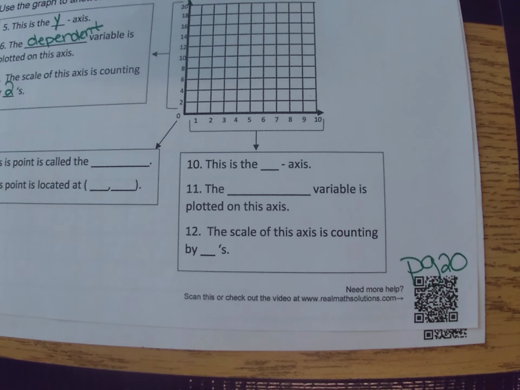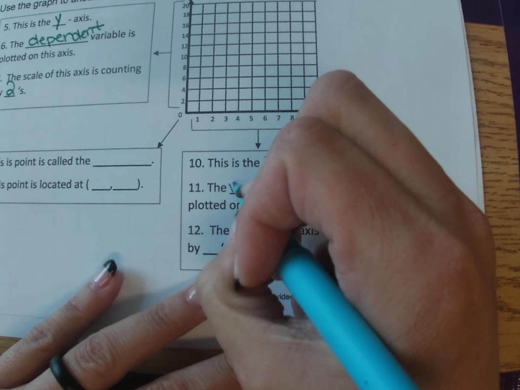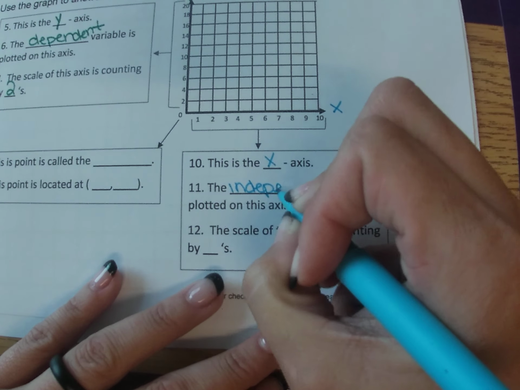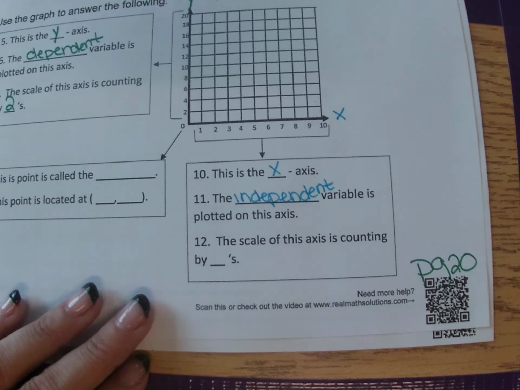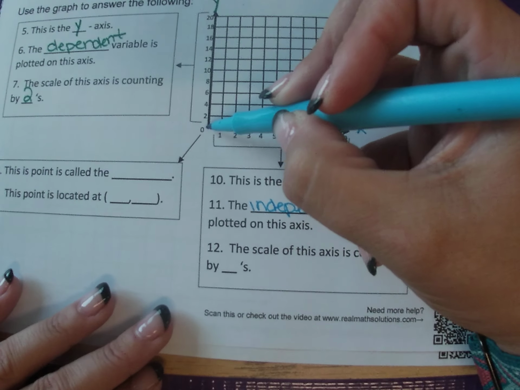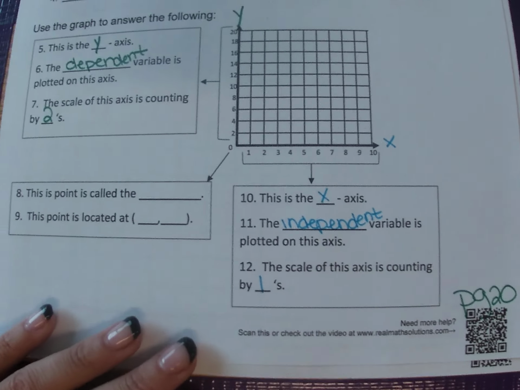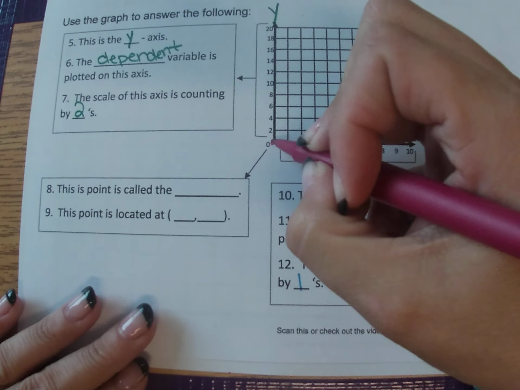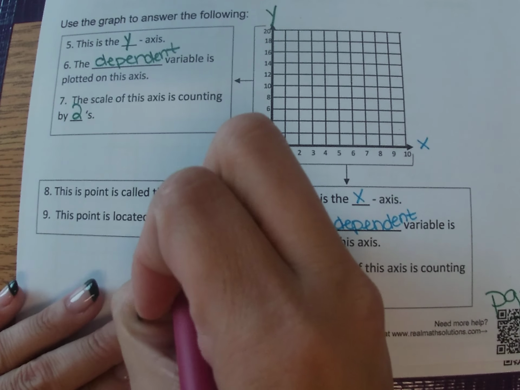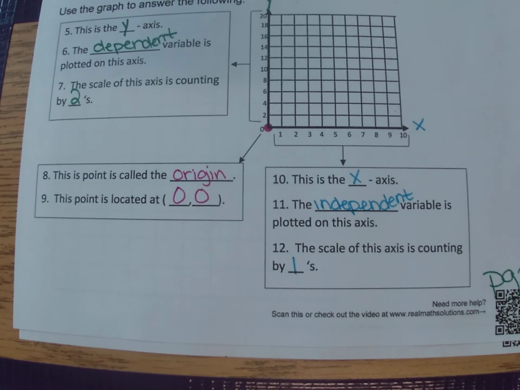I'm going to skip 8 and 9 for a second. I'm going to come back to that. The horizontal axis is my x-axis, and this is always where we put the independent variable. Again, just a word I want you to be familiar with. The independent variable goes on the x-axis, and this axis is counting by 1, 2, 3, 4, 5, 6, so this is counting by ones. Where the x and y axis meet right here is called the origin. The origin is the point 0, 0, the point where the x and y axis meet.